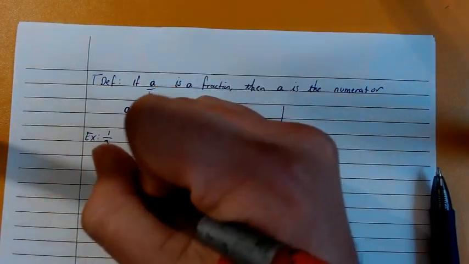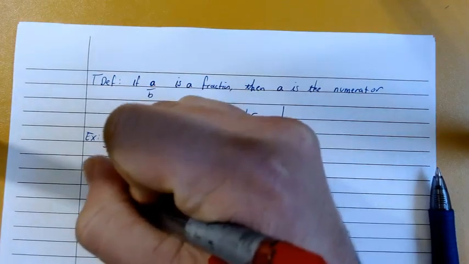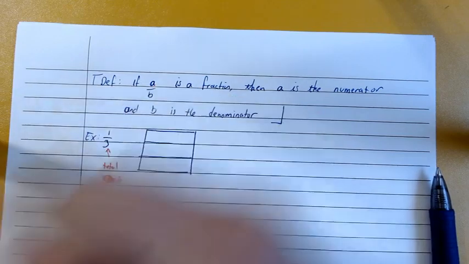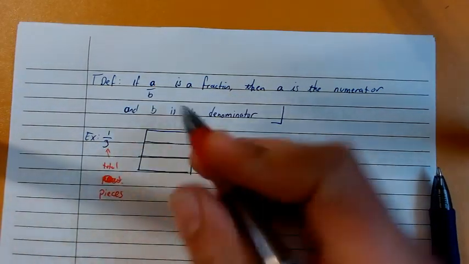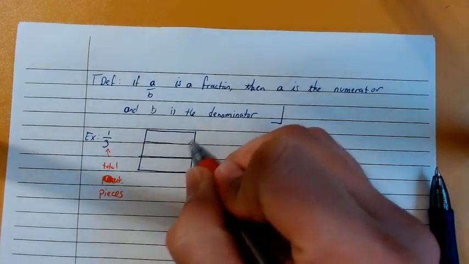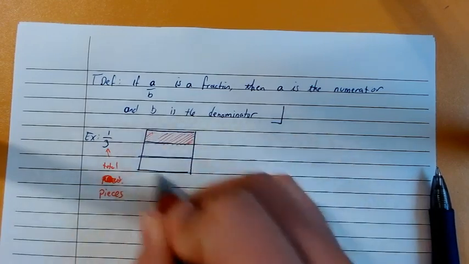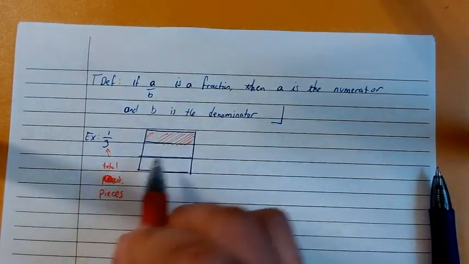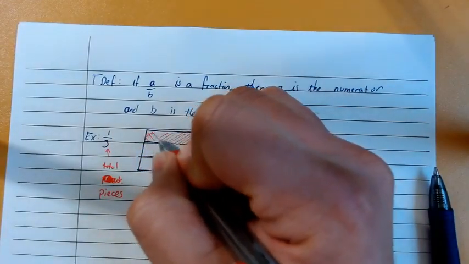Oh, that should be P-I-E. There we go. Here, let me do that again. Total pieces. Now, the numerator tells you out of those 3 pieces, how many of them are we considering? How many of them are we taking as part of our problem? So here, out of 3 pieces out of this object, only one of them is one that we're considering.